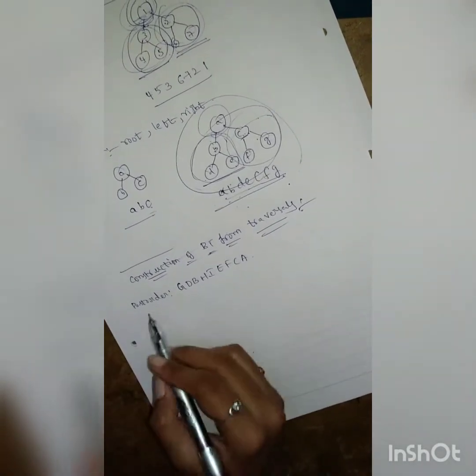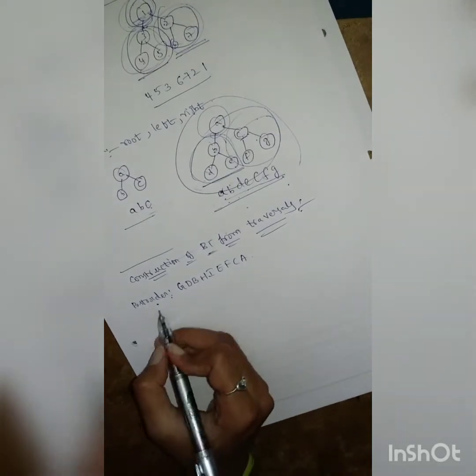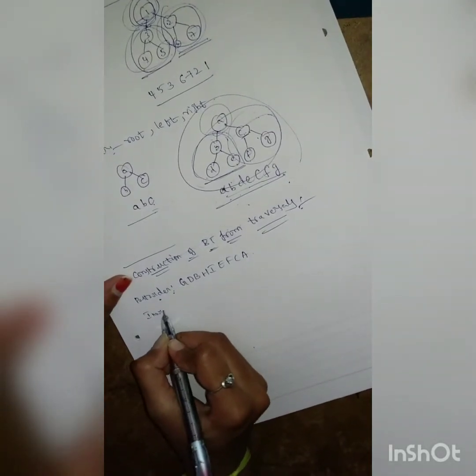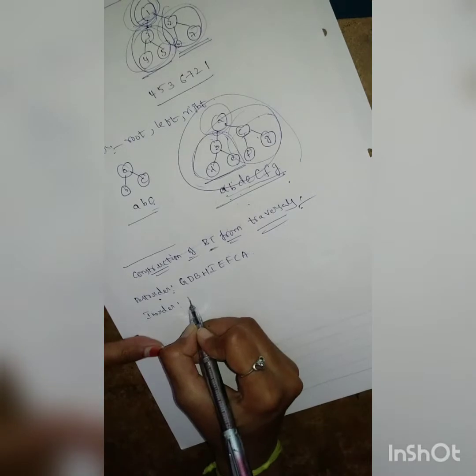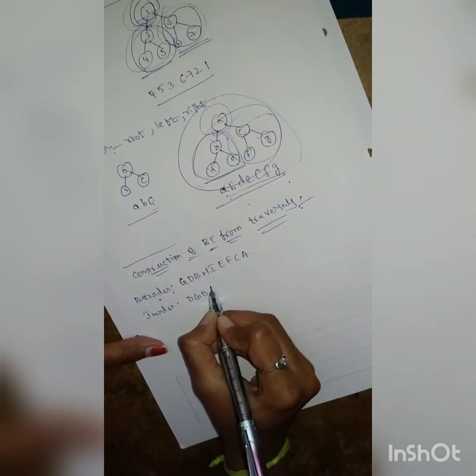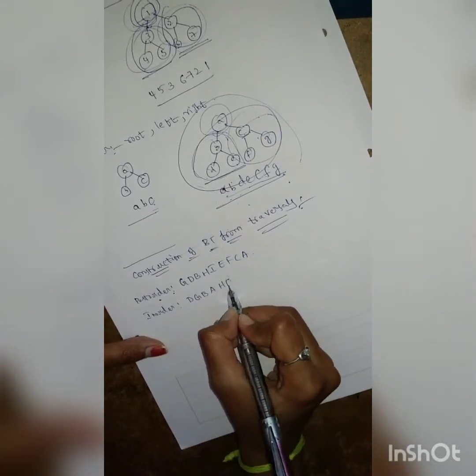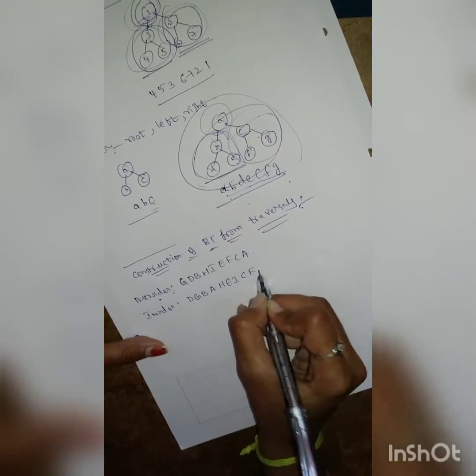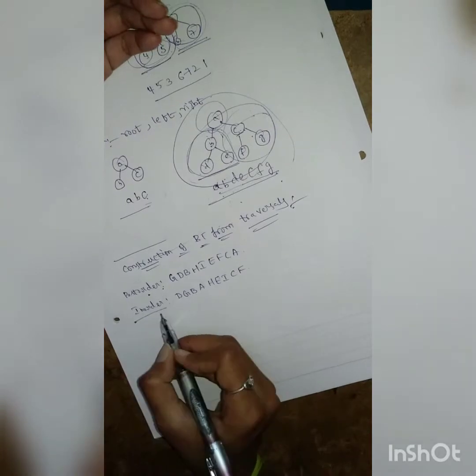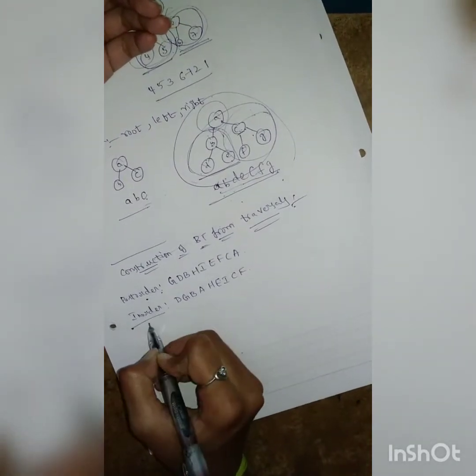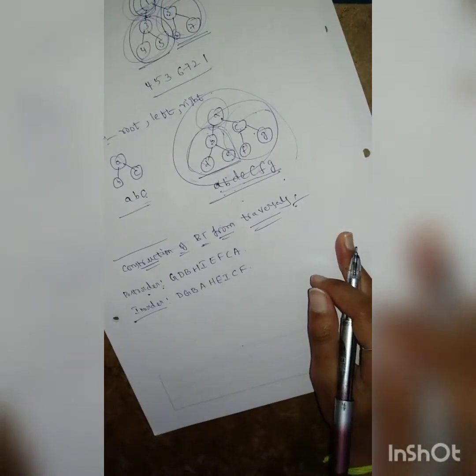They will give whether it is post-order or pre-order, and one more, they will give in-order. In-order is D, G, B, A, H, E, I, C, F. They will give in-order, and they will give either post-order or pre-order. From this we need to construct the tree.